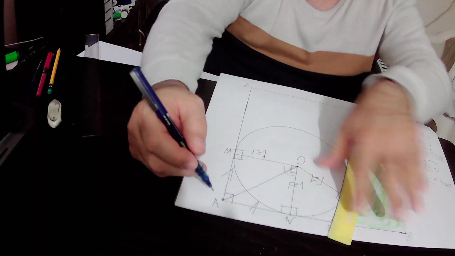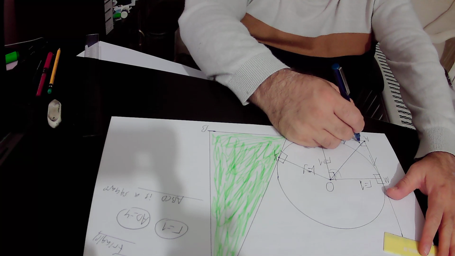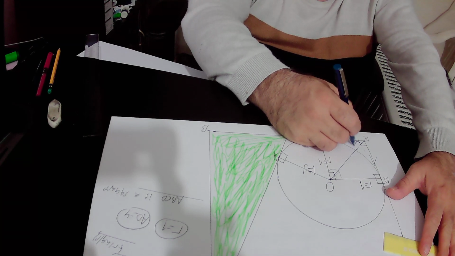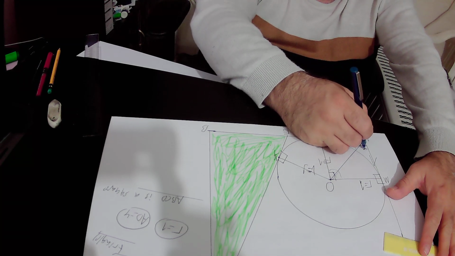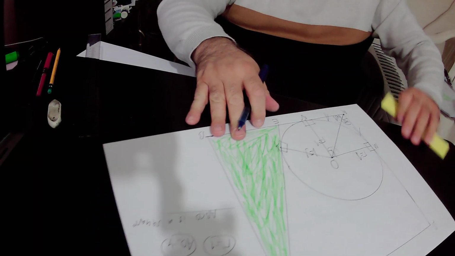That is to say, this angle will be equal to 45 degrees and this angle will also be equal to 45 degrees, according to rule number 6.